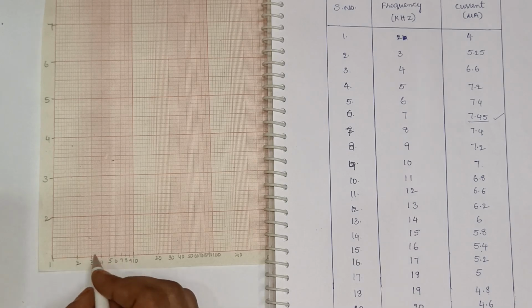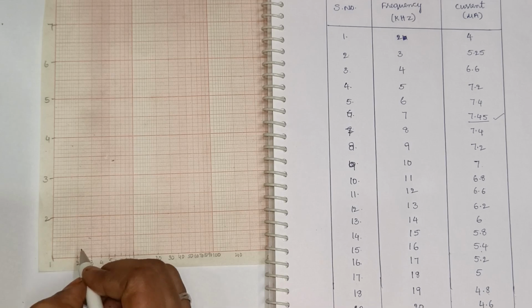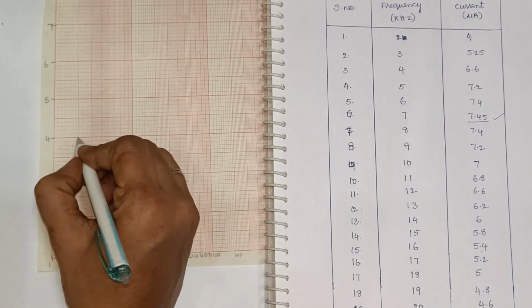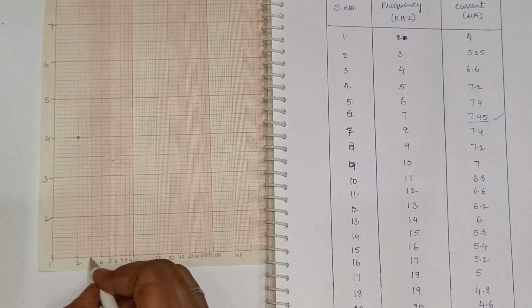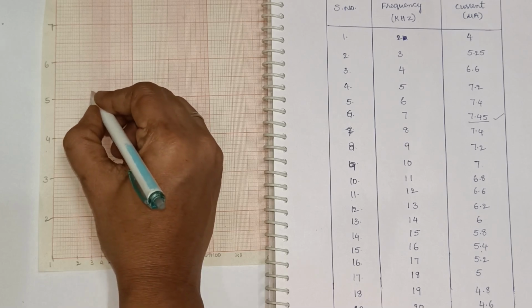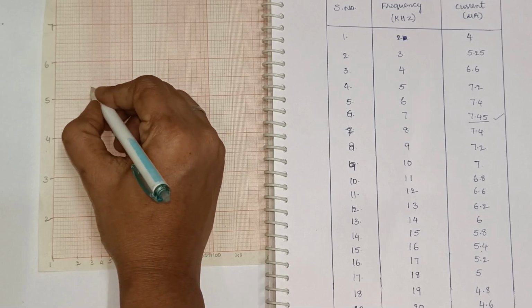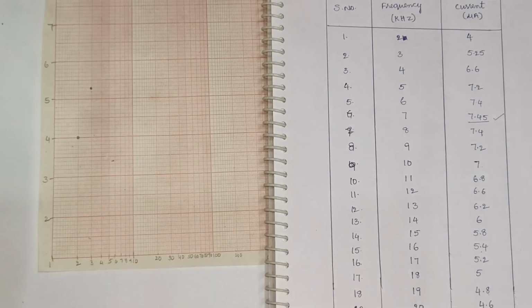For 2 kilohertz frequency, the current is 4. So this is 2 and the current is 4, which means this is 4. I have marked a point there. Then for 3 kilohertz, the current is 5.25. This is 5, and this is 5.1, 5.2. And 5.25 is in between 5.2 and 5.3. On rounding, it becomes 5.3, so I am marking 5.3.